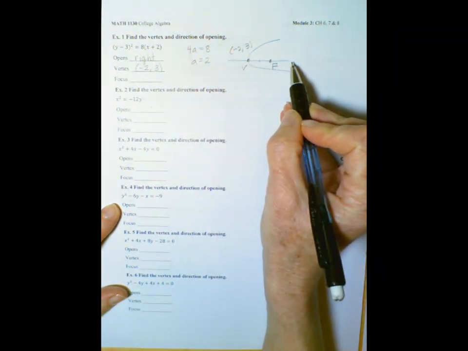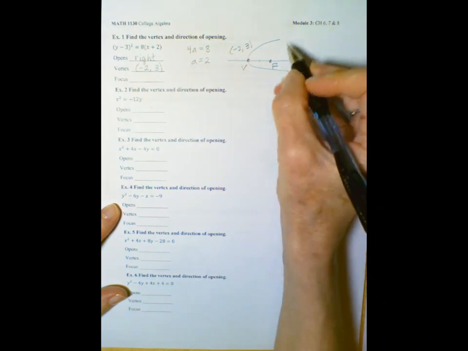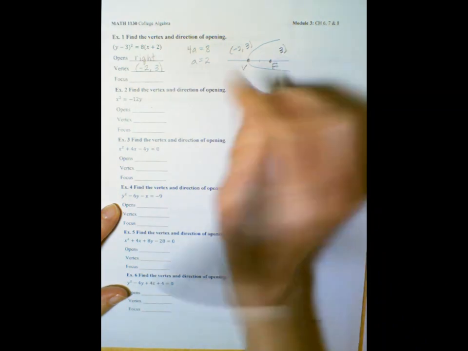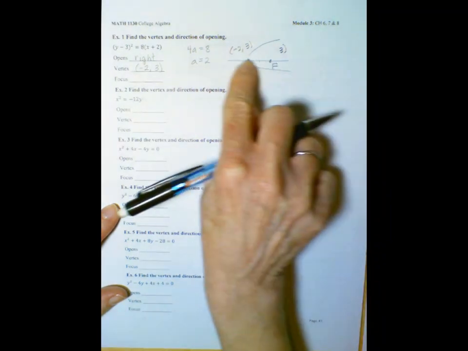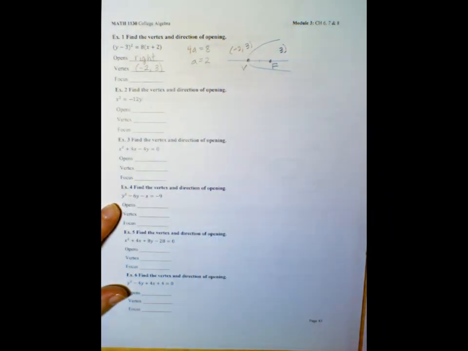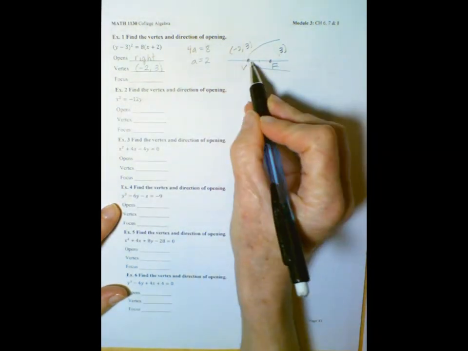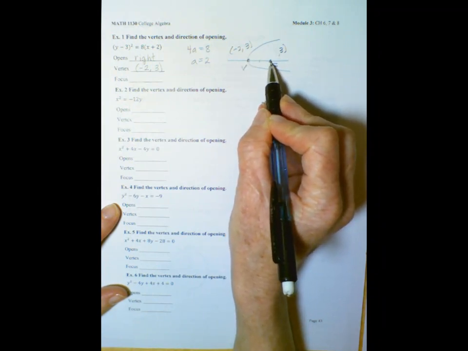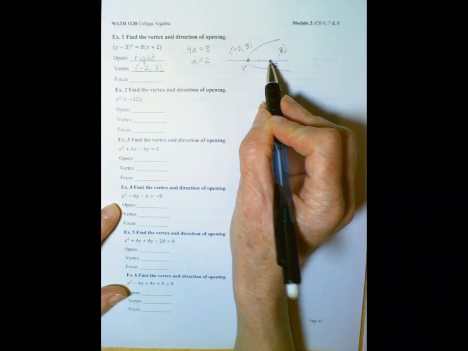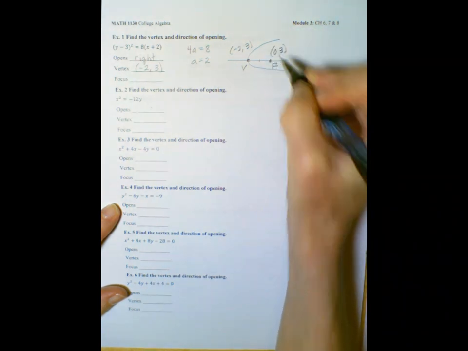That means the y coordinate of the focus will be 3. On a horizontal line, all the y coordinates are the same number. If you're at -2 and you go 2 units to the right, where are you on the x-axis? You're at 0, aren't you?